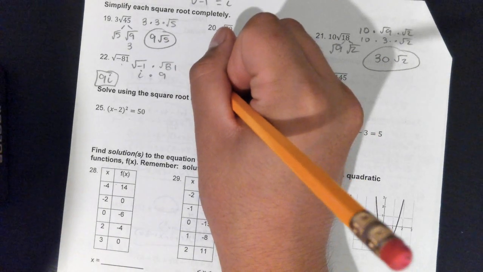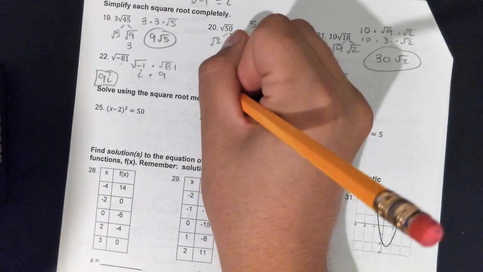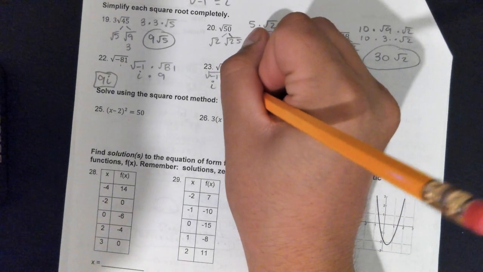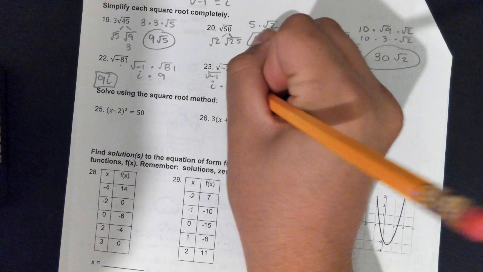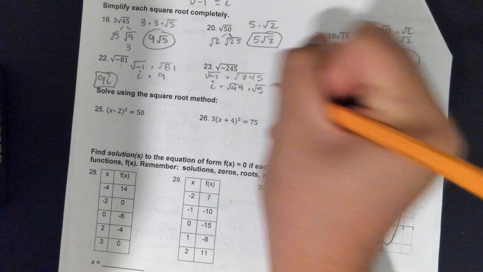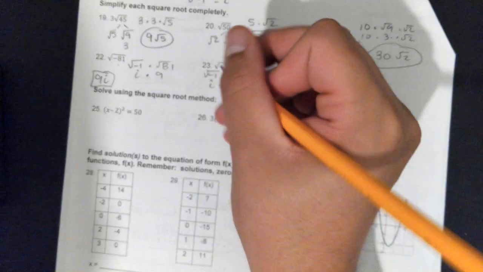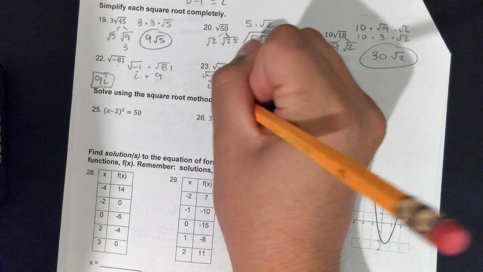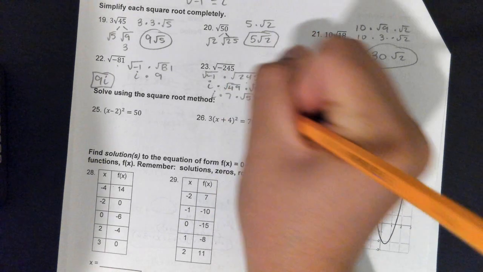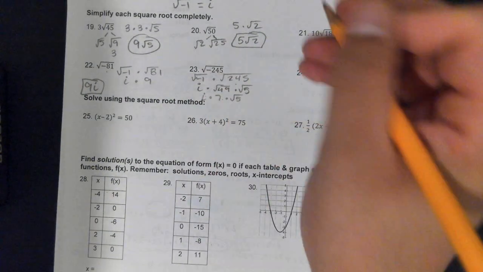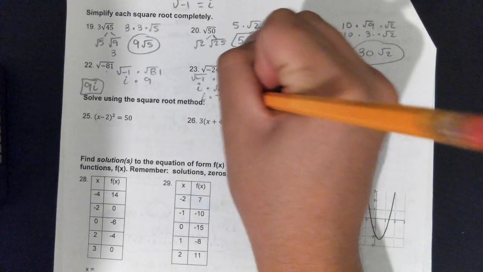So we got square root of negative 1, which is i, times the square root of 49 times the square root of 5. Square root of 49, we know that's going to be 7. Square root of 5, that's not a perfect square, so you can't square root that. So i times 7 would just be 7i, and then square root of 5.